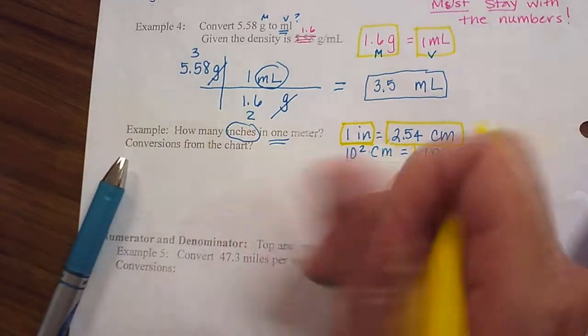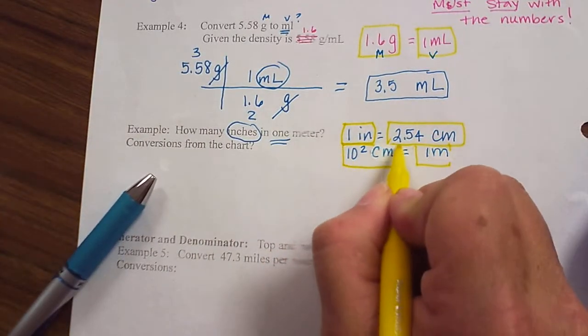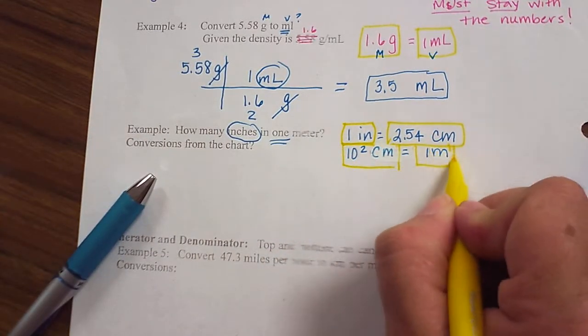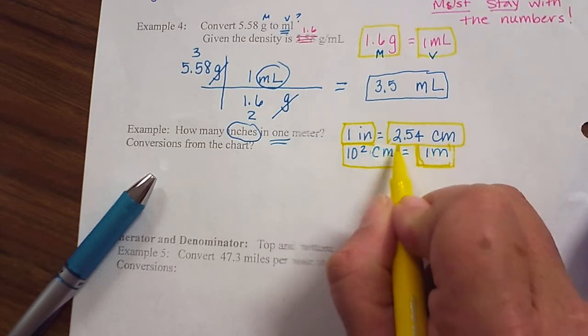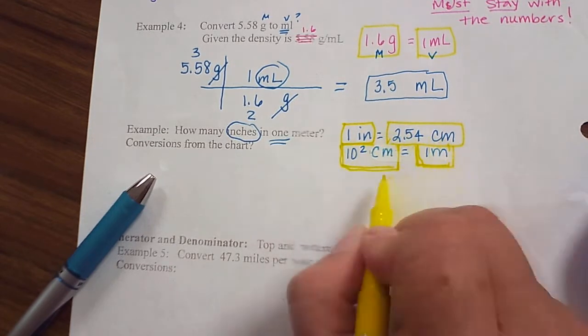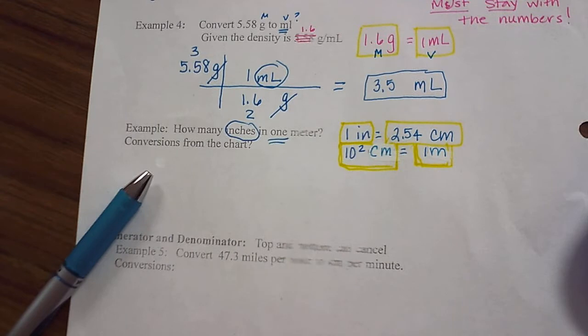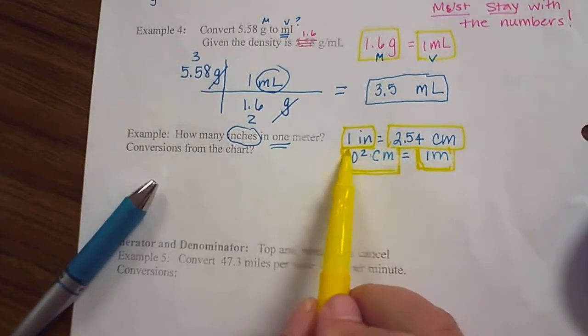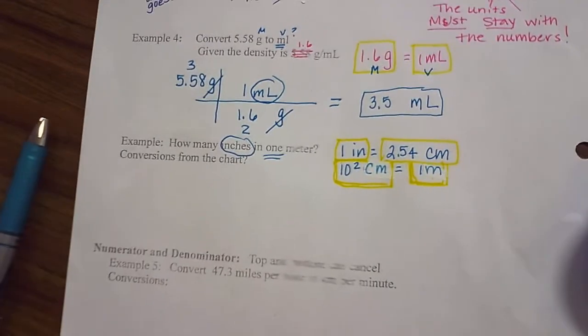Okay. So I gave you this. Now, this is not the way you will do this, that we've been doing this in class, or that we will do it in class, but I'm just giving you this as a quickie conversion so that you can do this problem. 100 centimeters is equal to 1 meter. Okay, all right, so here we go.